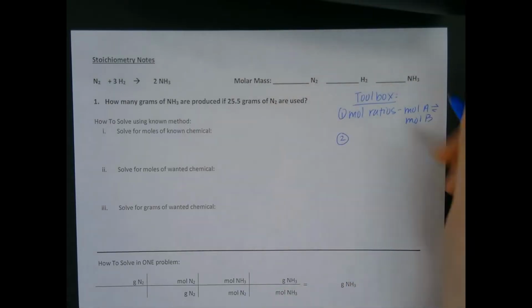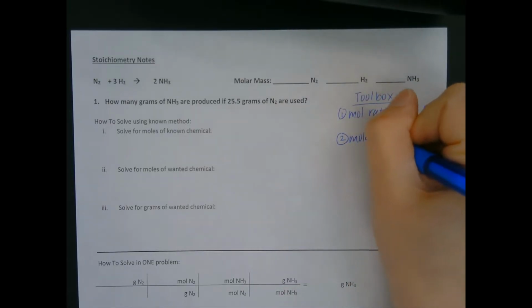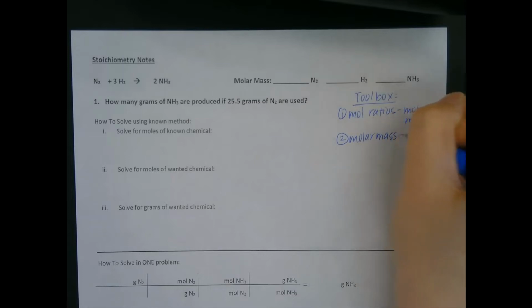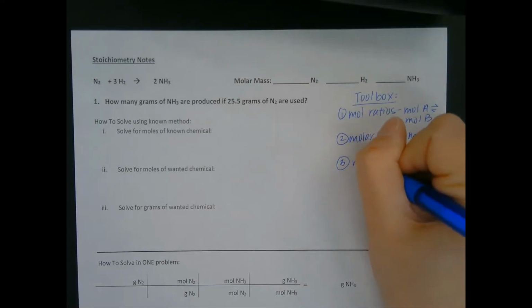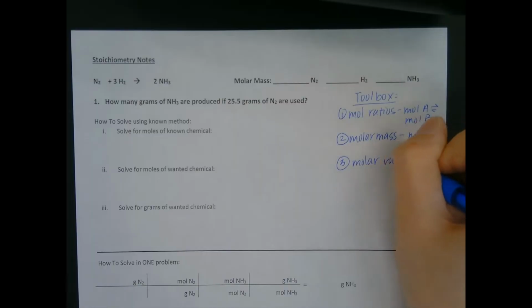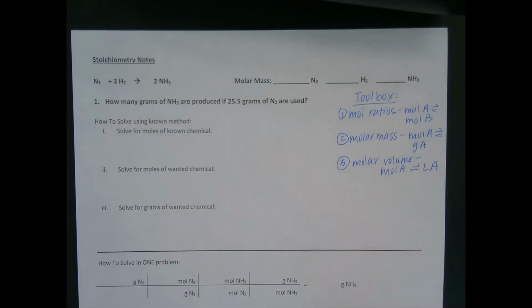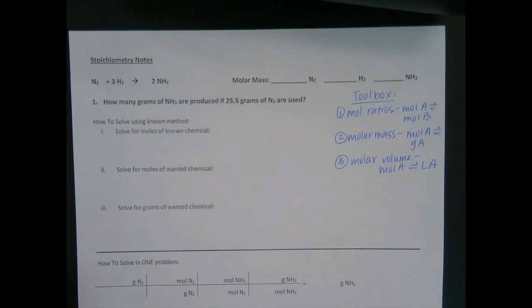The second thing we learned was our molar mass, which gets us from moles of a chemical to grams of that same chemical. And the third thing is molar volume, which gets us from moles of a chemical to liters of that same gas. Remember, it has to be a gas at STP.